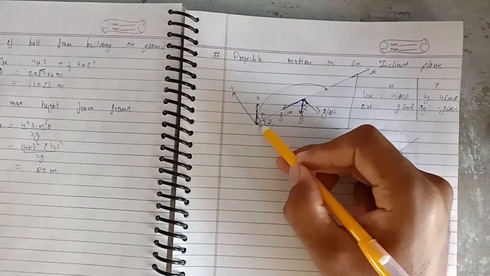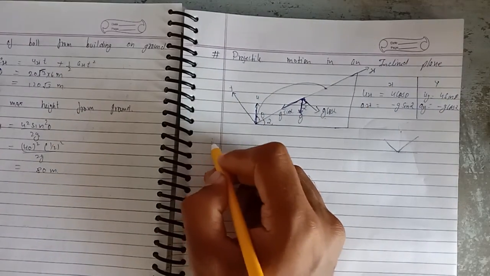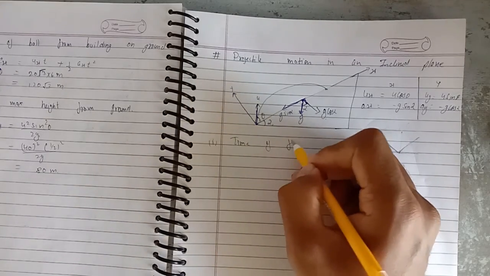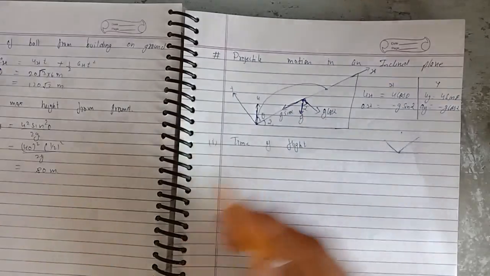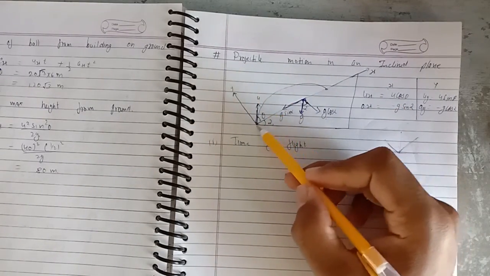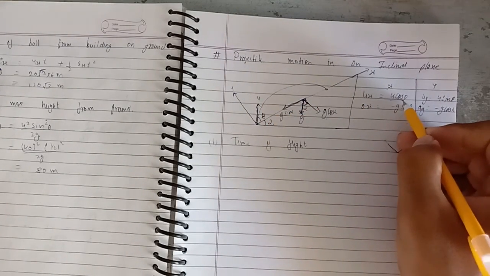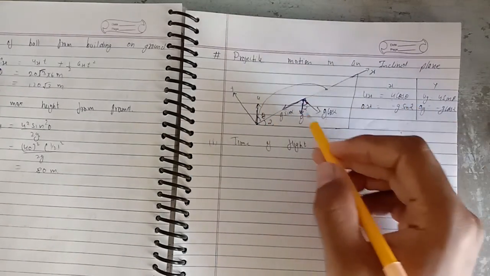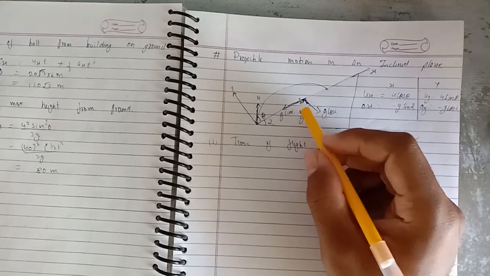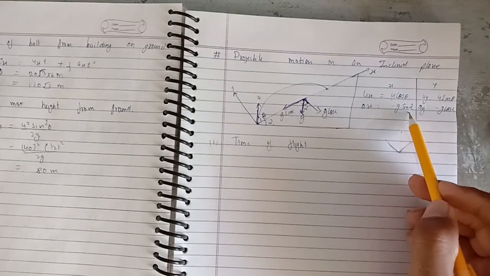In the x-axis the component of u is u cos theta, and the gravitational component acts in the negative x direction, so it is minus g sin alpha.